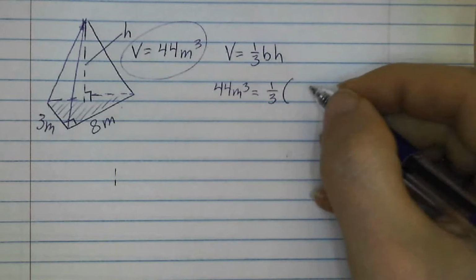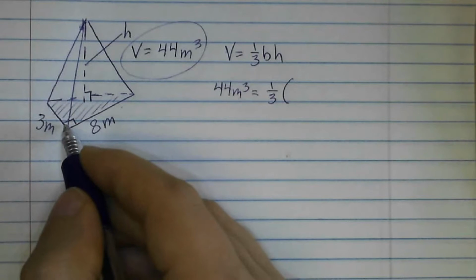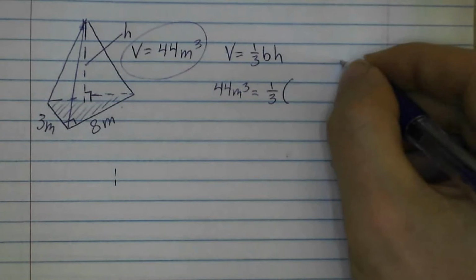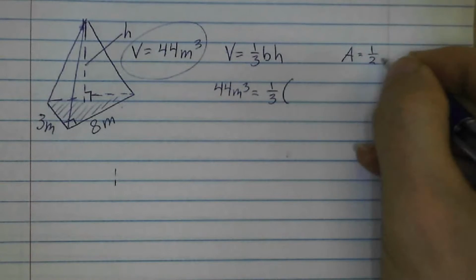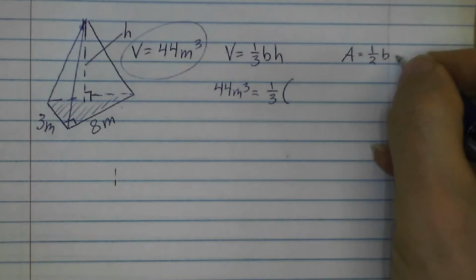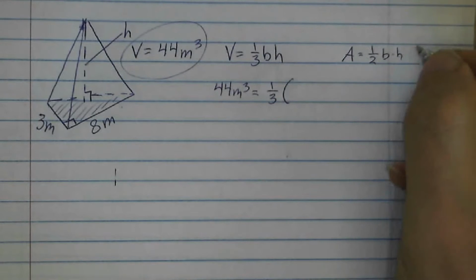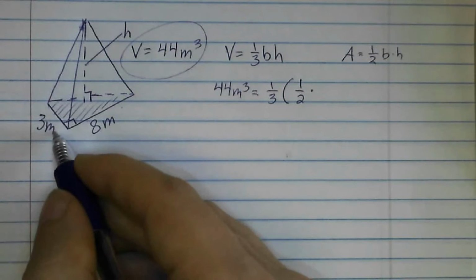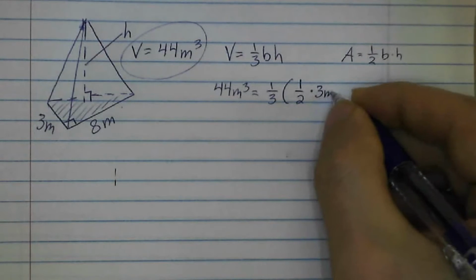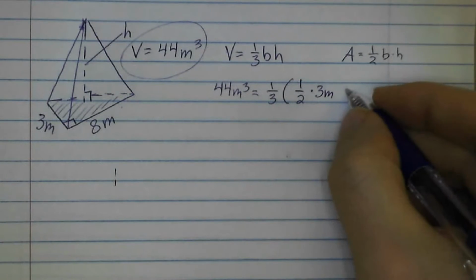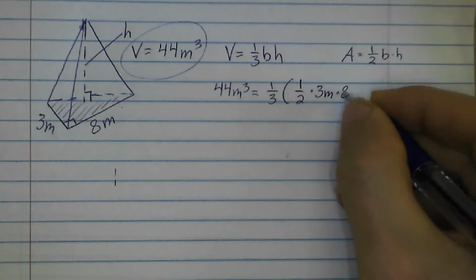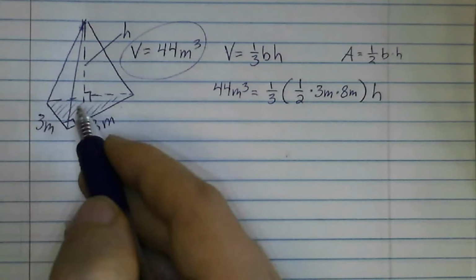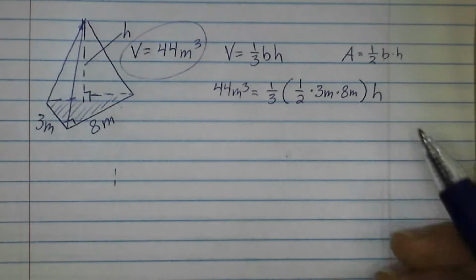One-third is not going to change. For the base, remember, the shape is a triangle. The formula for the area of a triangle is 1/2 times base of the triangle times height of the triangle. So we're going to fill this in. 1/2 times base of the triangle, 3 meters, times height of the triangle, 8 meters. And of course this is all times the height of the whole entire pyramid.